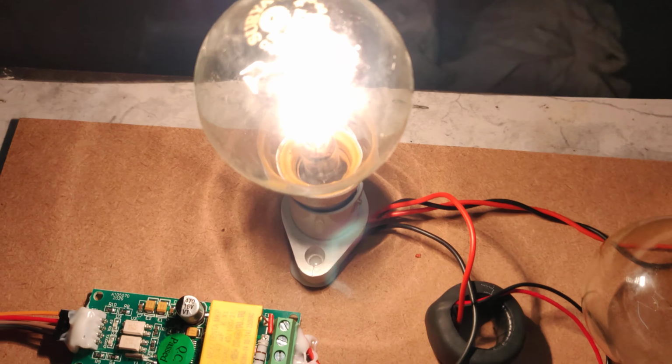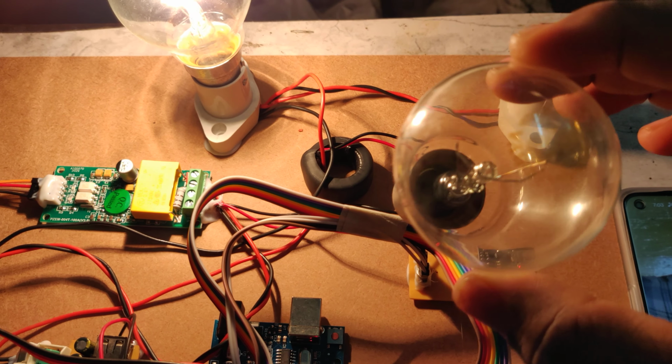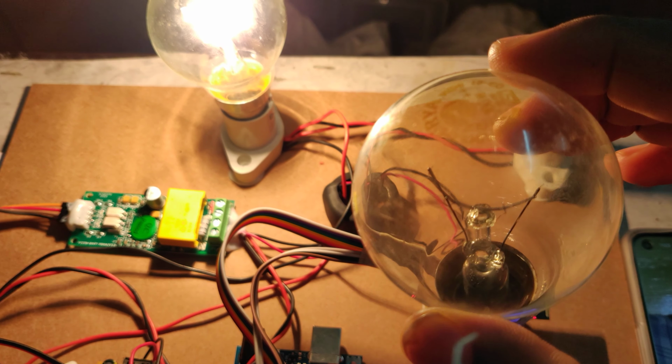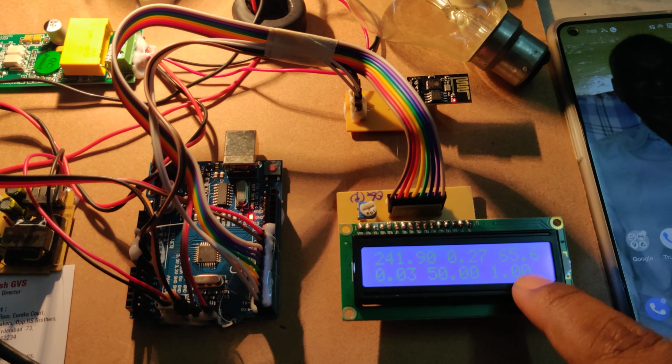We have connected the 60 watts load here, and the next is the 100 watts load. As of now we connected the 60 watts load, so we got the data.